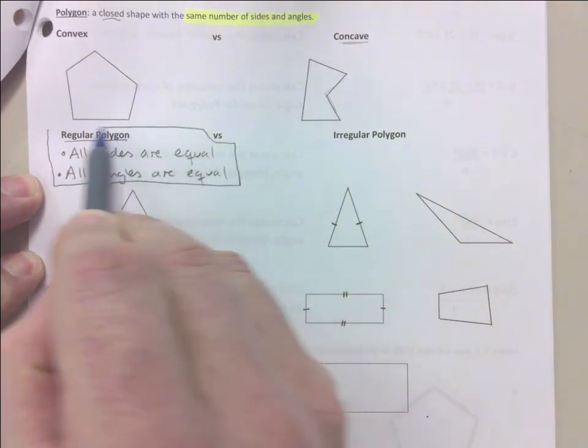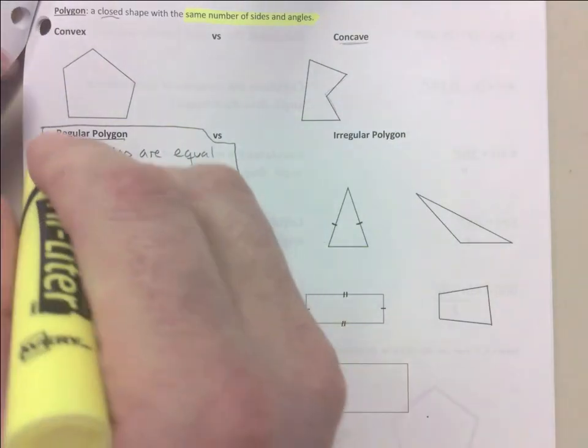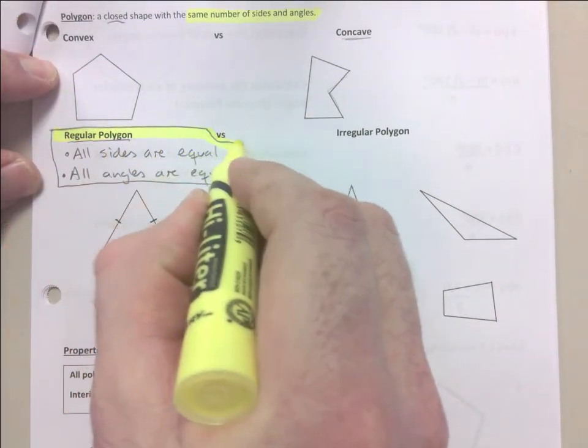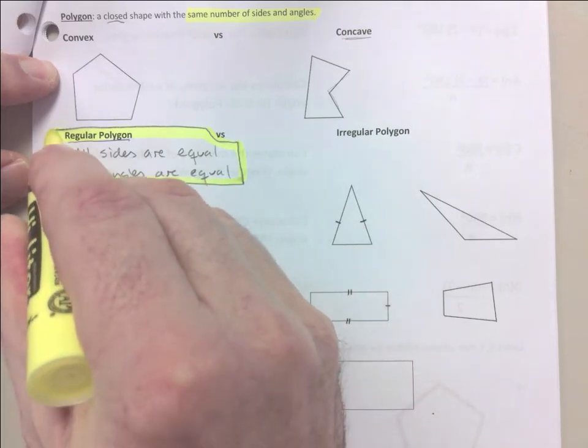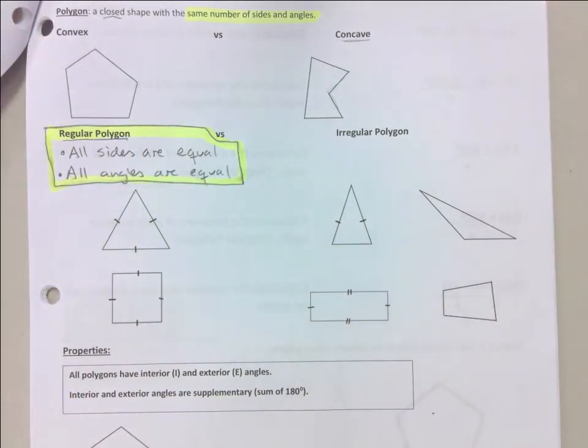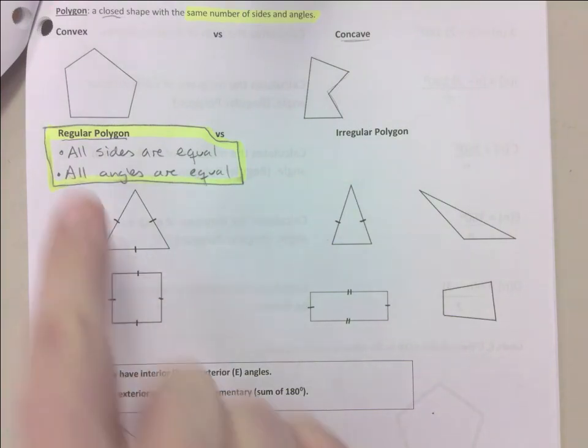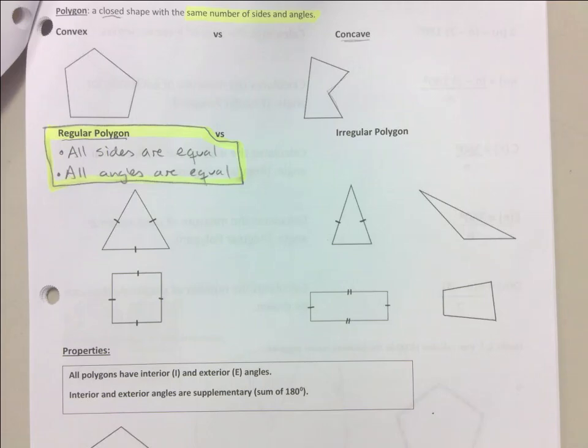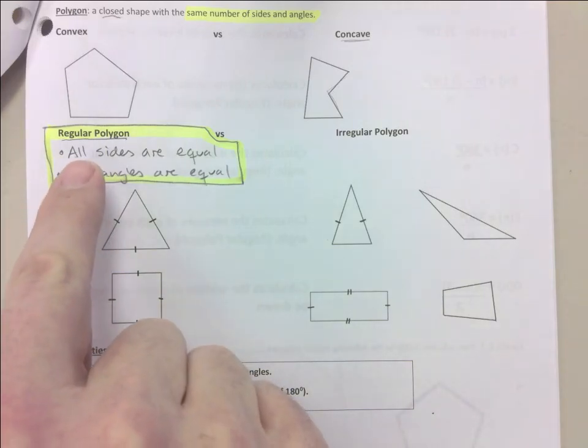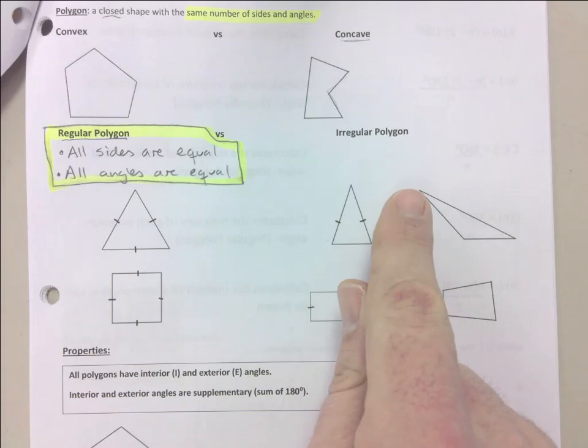I think if you just have this, you're gonna get it right, because you're gonna look at whatever the province presents to you and you're gonna be like, wait a minute, are all angles the same? Are all sides the same? If the answer is yes, it's a regular polygon. If the answer is no, you're going over to the irregular side.